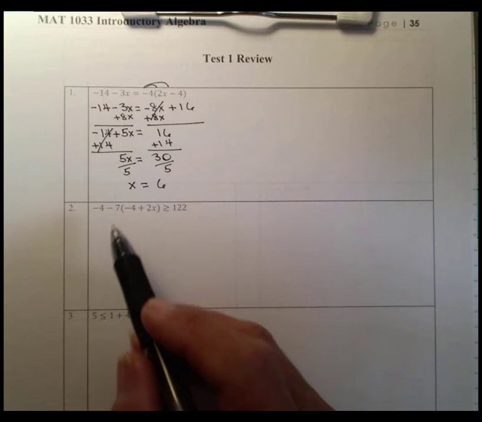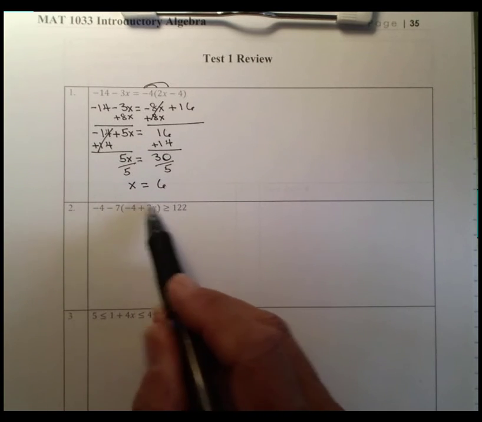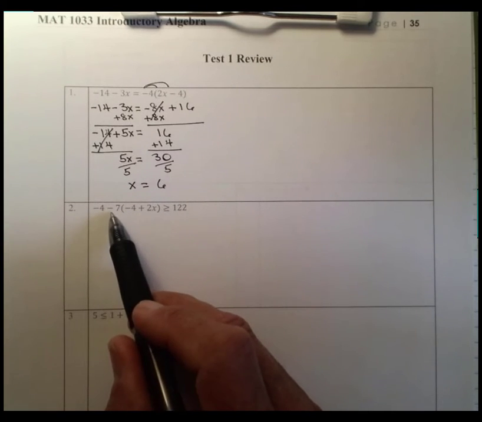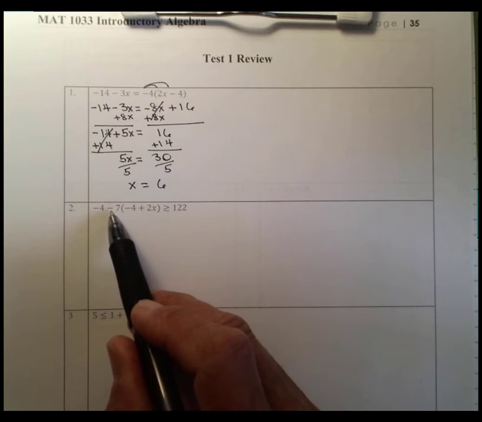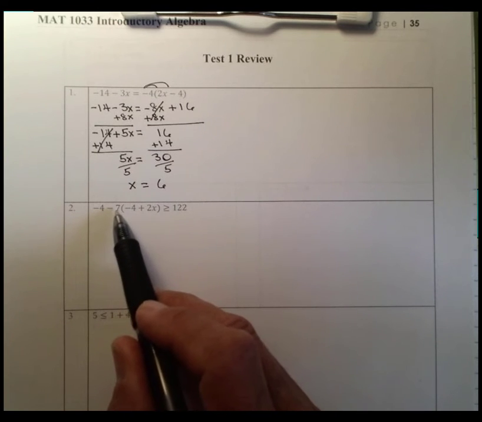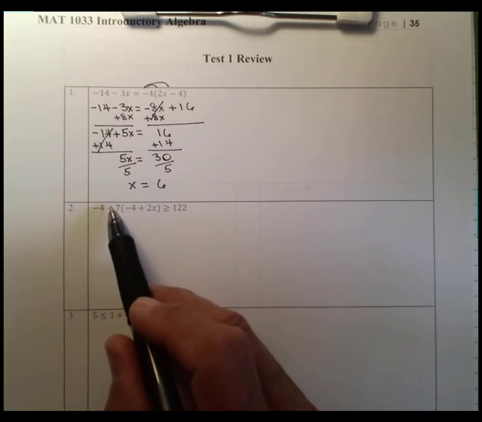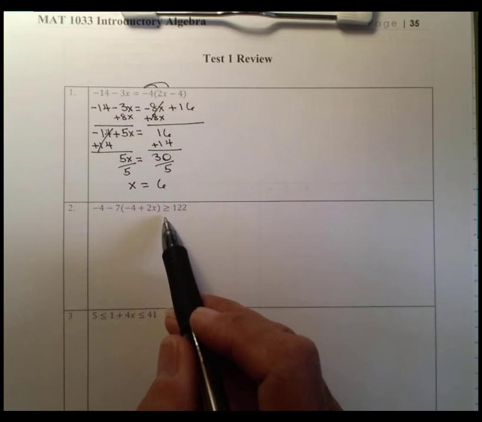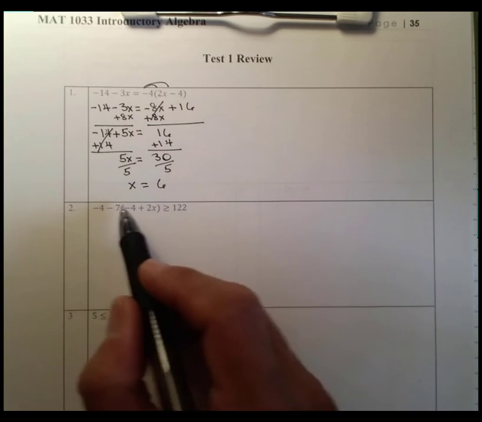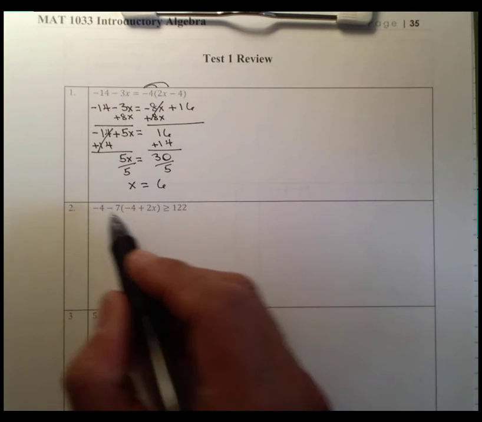The next problem requires me to do some distribution of multiplication. Remember, this time I'm distributing a negative 7. Remember that when you multiply, you have to keep the sign that's in front of the term with it. So this is a negative 7. I will distribute it to both terms inside parentheses, but this is an inequality. So I'm going to end up graphing this and writing it in 3 different notations, just as we did in your homework. Let's do the distribution first, though.